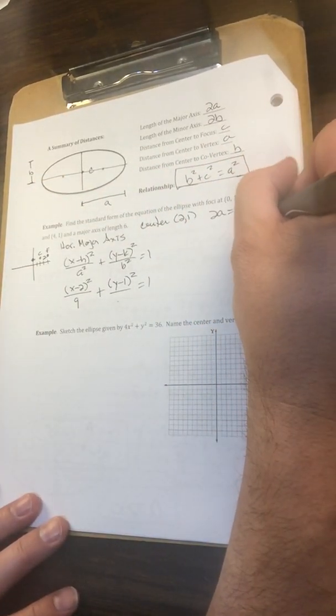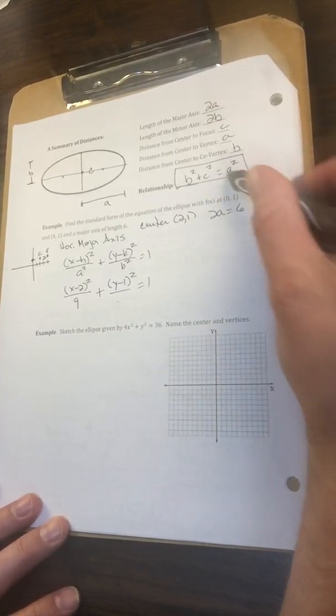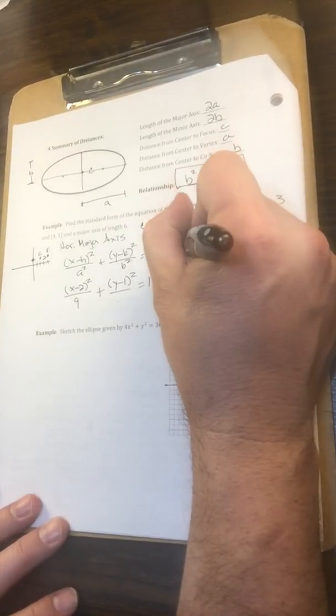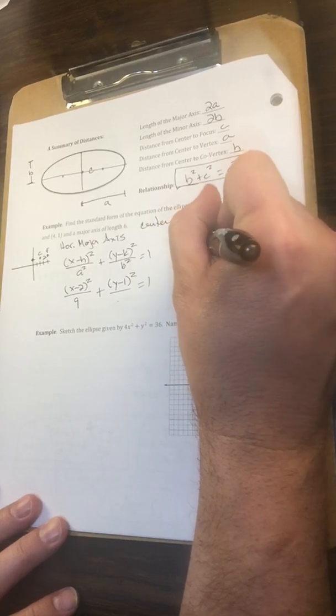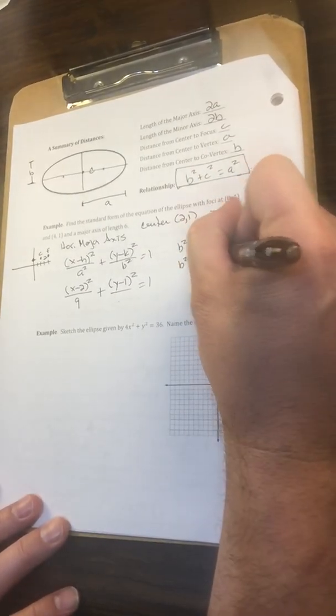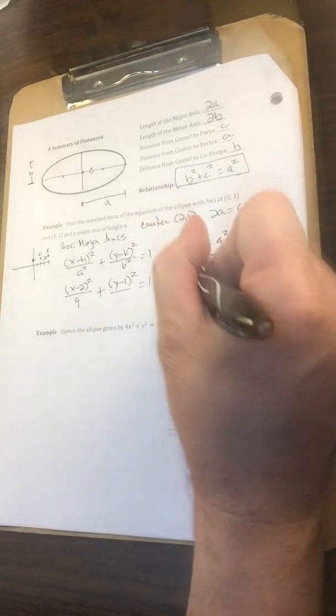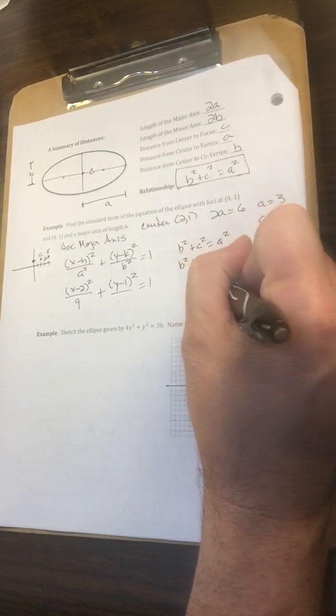So we know a is 3, and we know c is 2. I'm looking for b squared. I have a way to find b when I have 2 of these. So I go b squared plus c squared is equal to a squared. So b squared plus 4 is equal to 9. I just squared them and put them in there. I hope you're okay with that. That means that b squared is equal to 5.